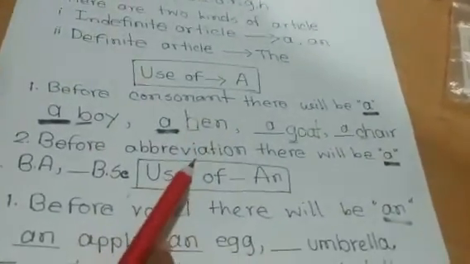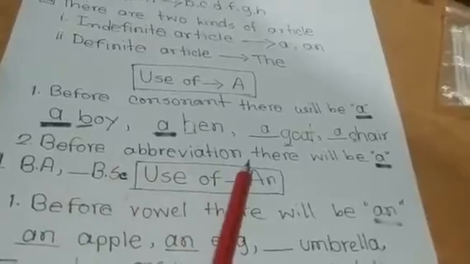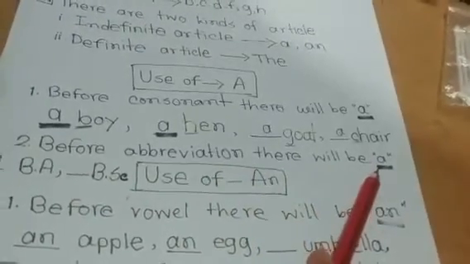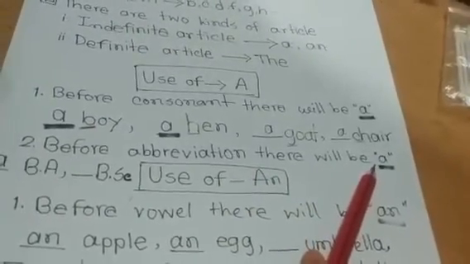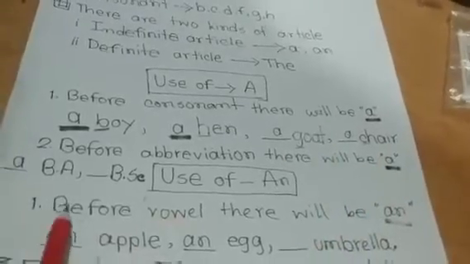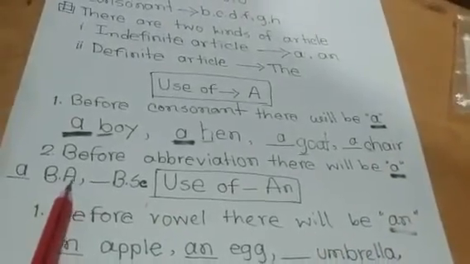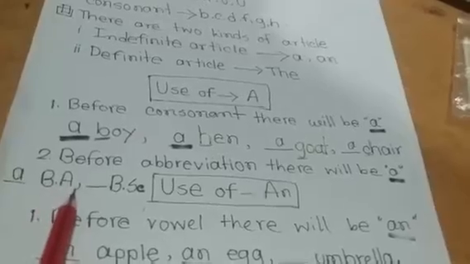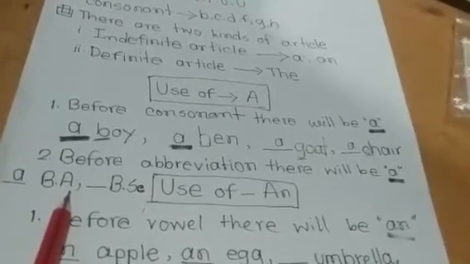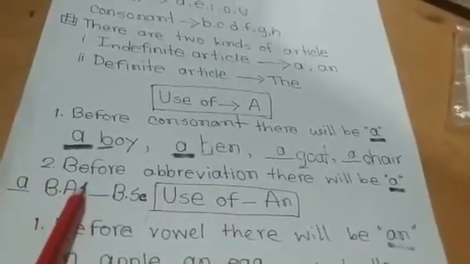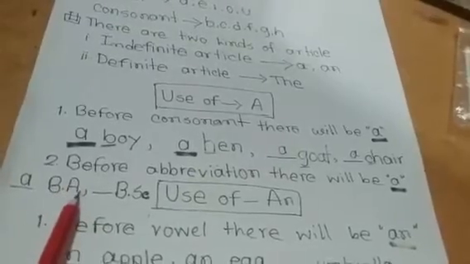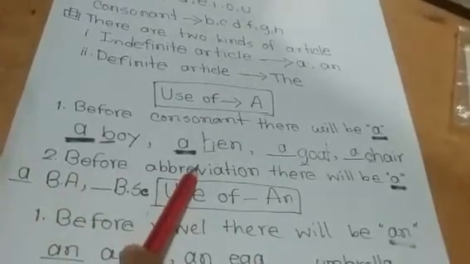Okay, number 2. Before abbreviation there will be a. Abbreviation means short form. Here is BA. The full form of BA is Bachelor of Arts. So Bachelor of Arts, if we write BA, it will be abbreviation.